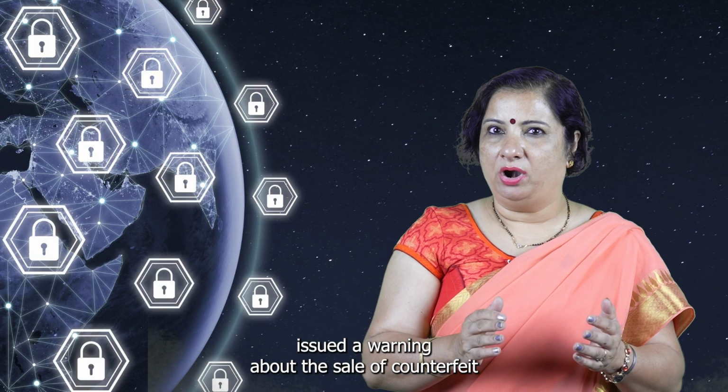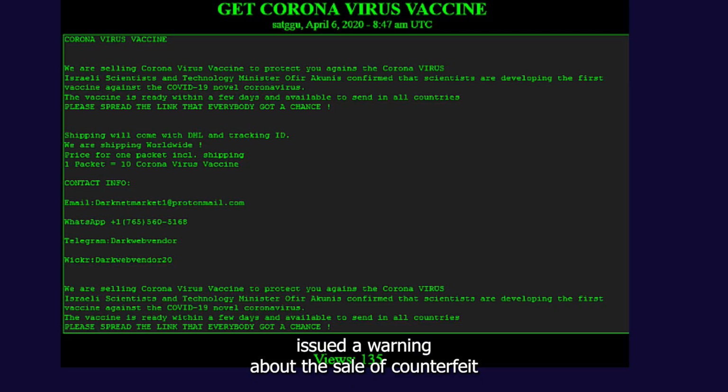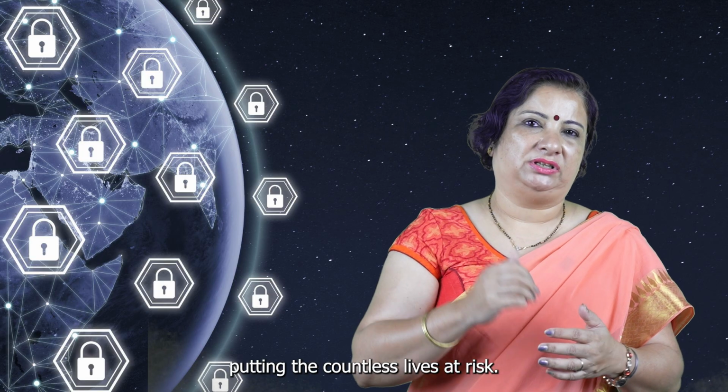In March 2021, the World Health Organization (WHO) issued a warning about the sale of counterfeit COVID-19 vaccines on the dark web. Fraudsters exploited the global vaccine demand, putting countless lives at risk.